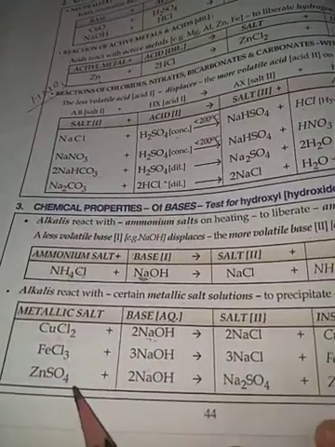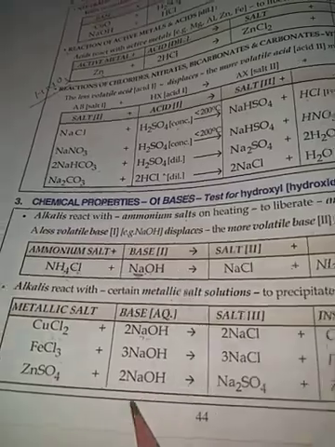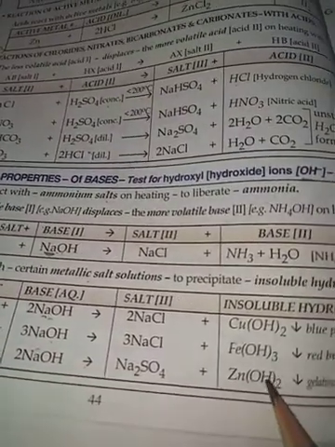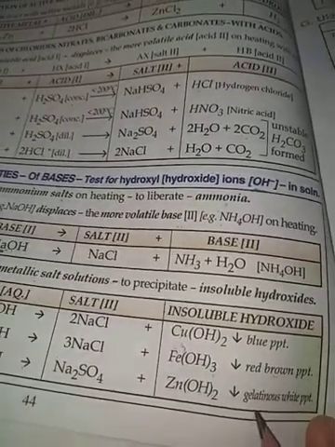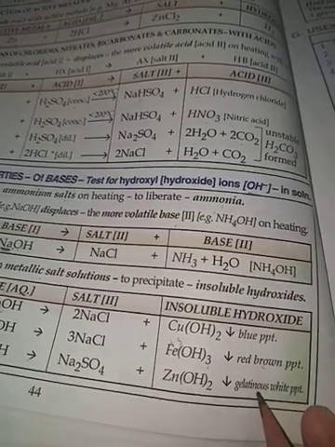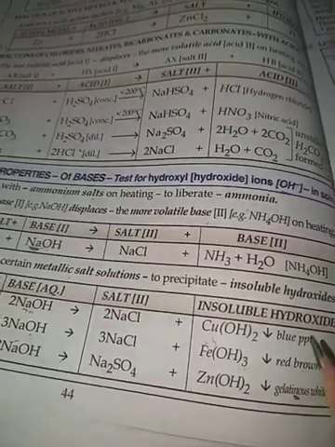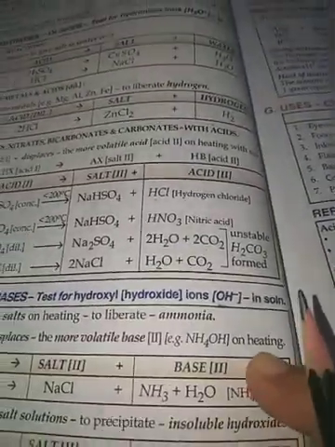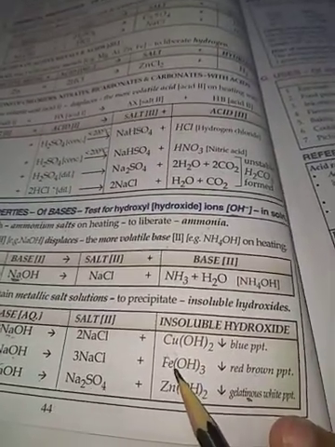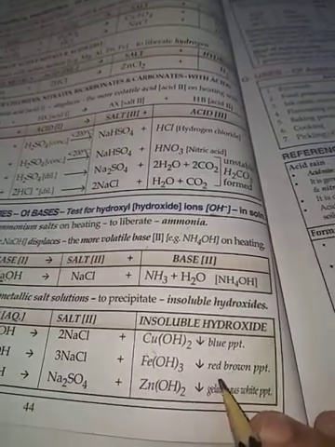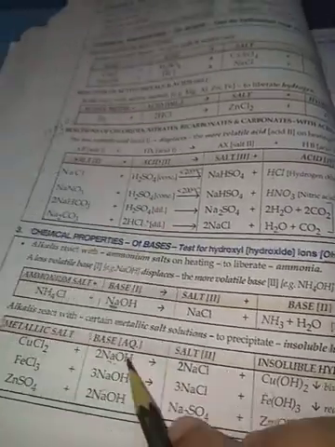And the last one here is zinc sulfate. When zinc sulfate reacts with sodium hydroxide, it forms sodium sulfate along with zinc hydroxide, which precipitates out, and its color is a gelatinous white precipitate. Gelatinous means it is formed in the form of a gelatin; the whole test tube fills with a gelatin-like substance. So, copper hydroxide: blue ppt, ferric hydroxide: reddish brown ppt, and zinc hydroxide: gelatinous white ppt. Keep these reactions in your mind.